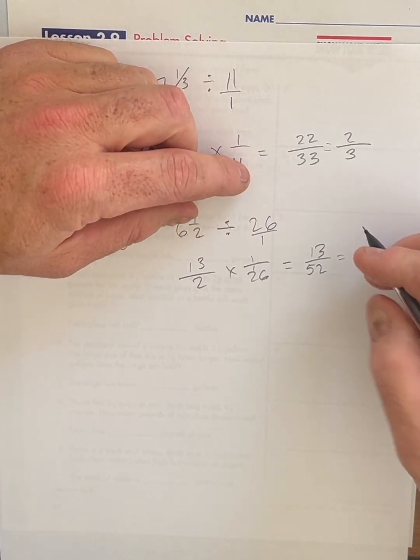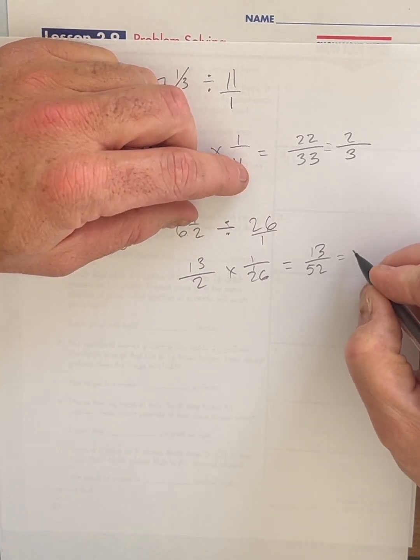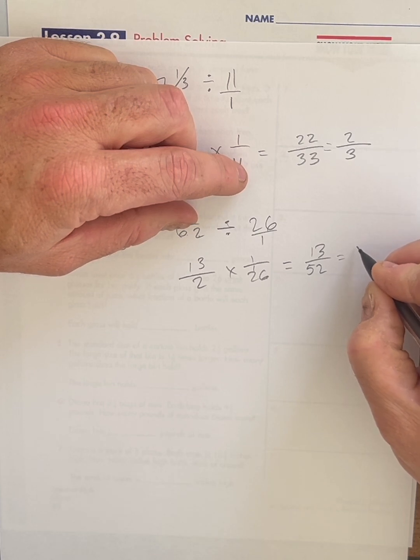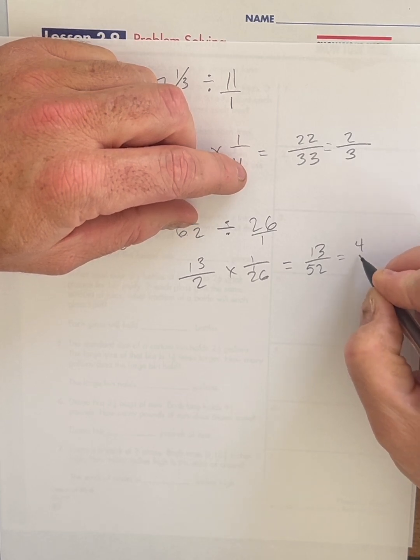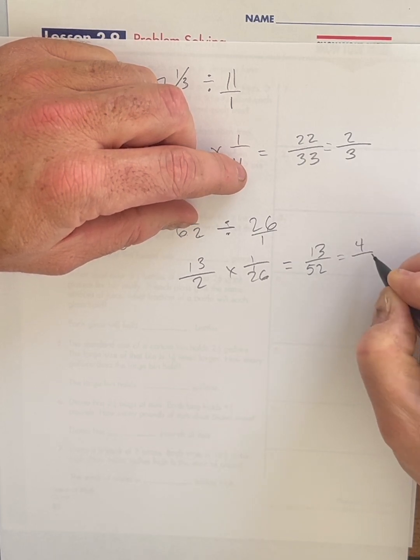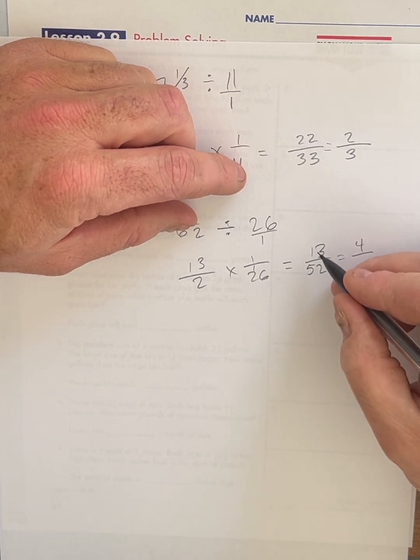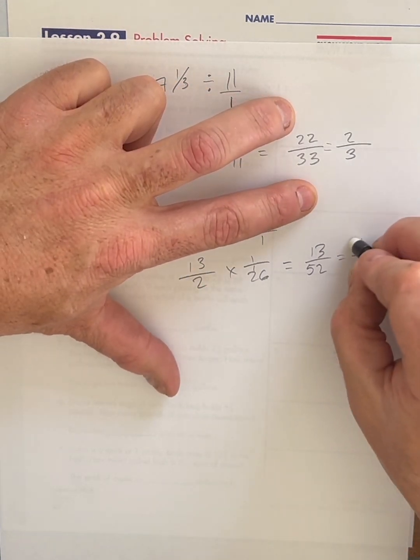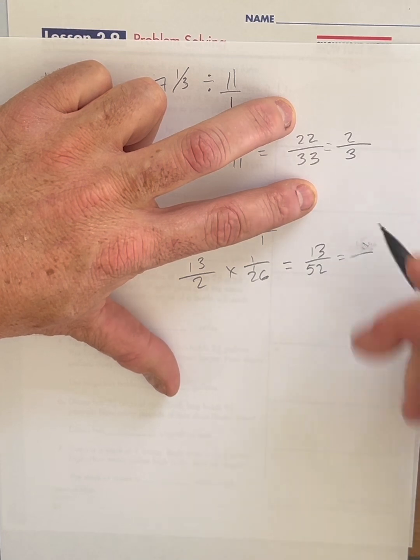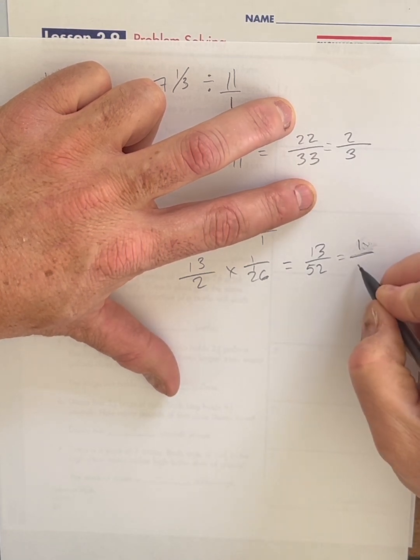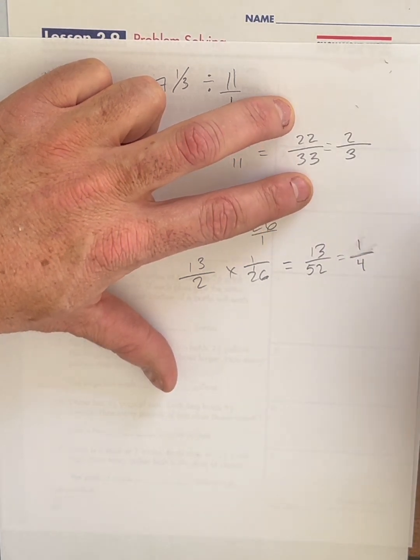So this 13 over 52 is the same as, divided by 13, 1 over 4. 1/4.